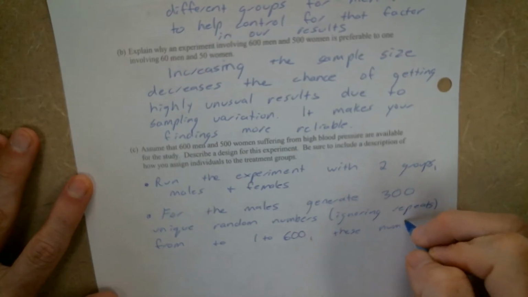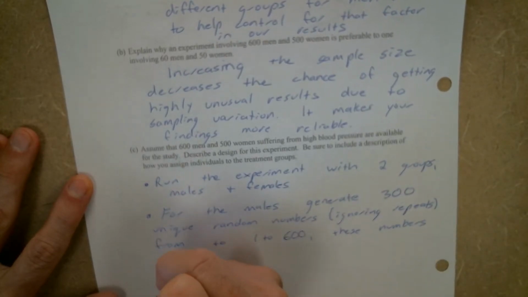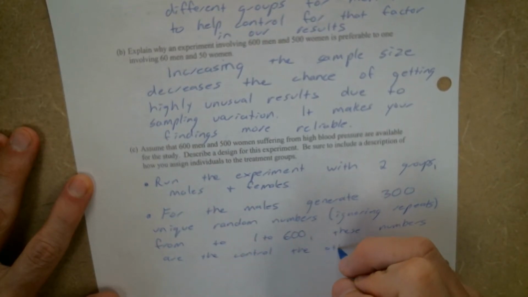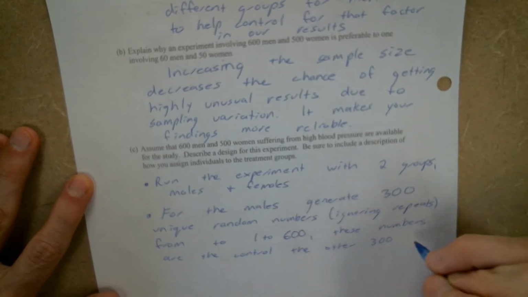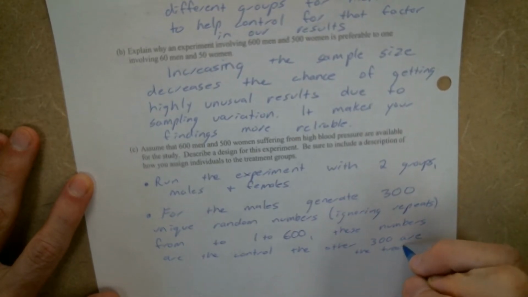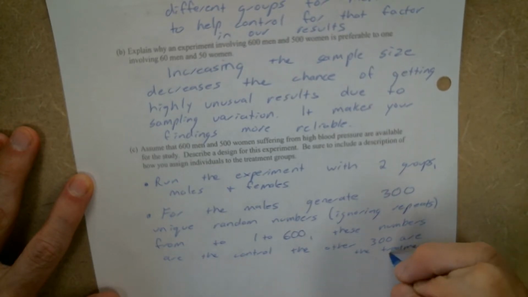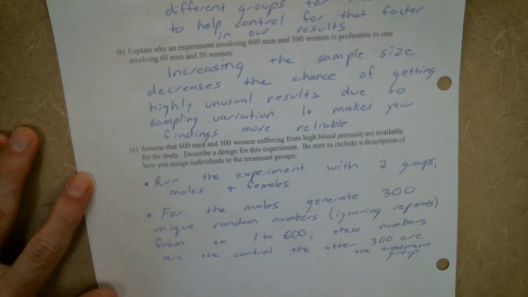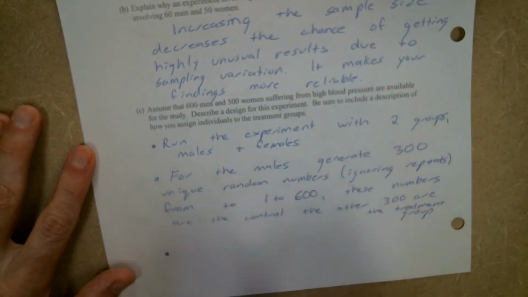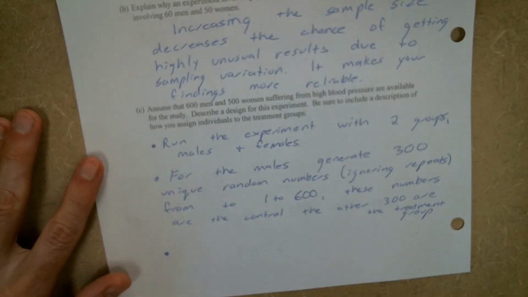These numbers are the control. The other 300 are the treatment group. All right. And then for the second group, you can shorten it up a little bit because it's pretty much the same thing.